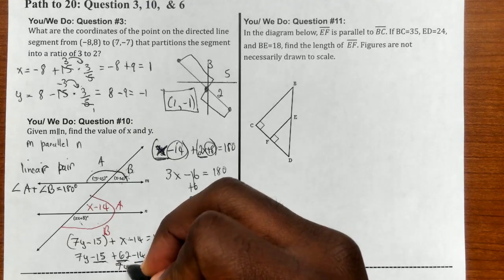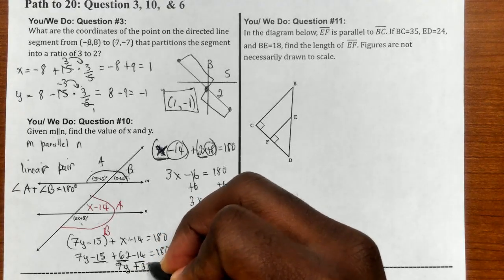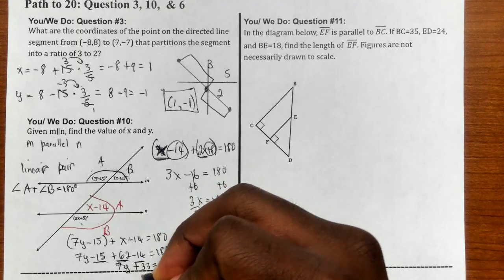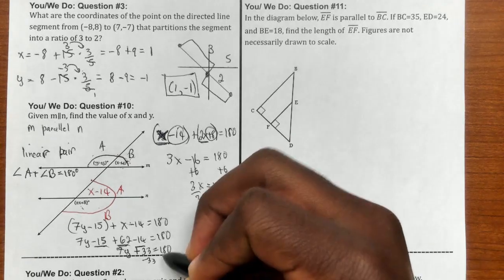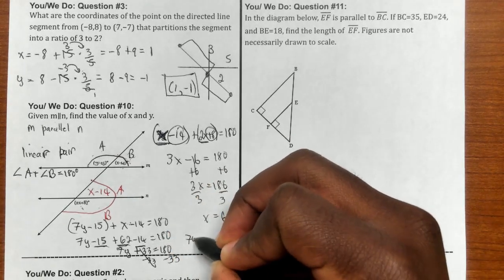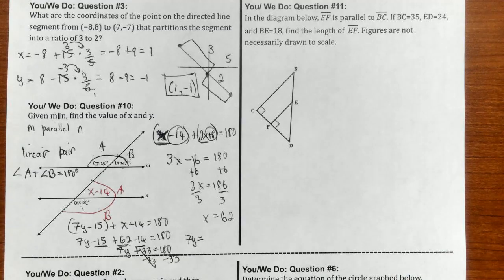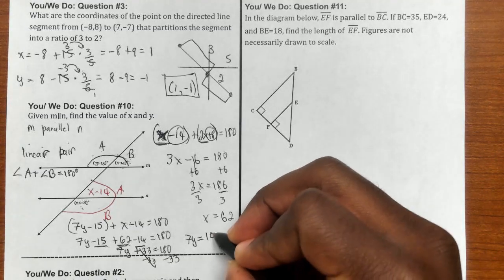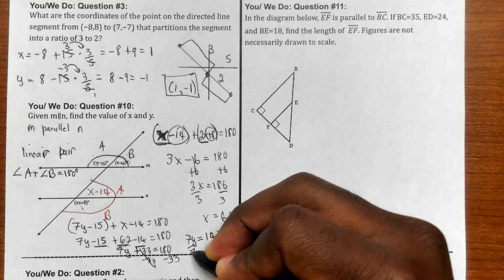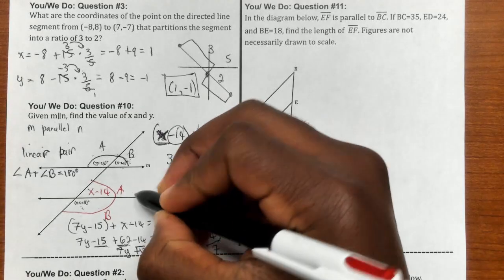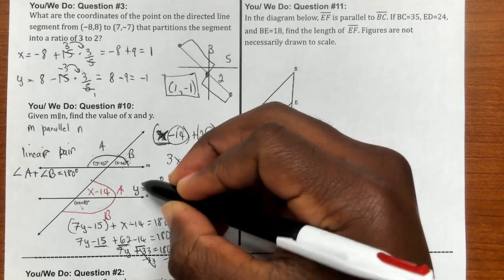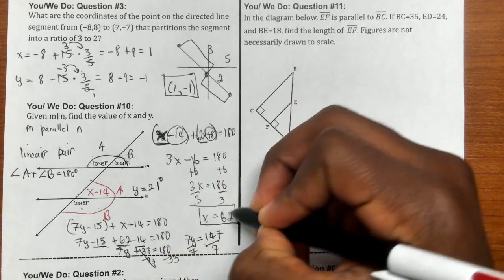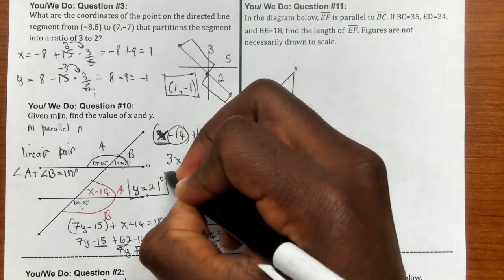So we'd have 7y plus 33 equal 180, so 7y equals 180 minus 33, which is 147. So then I divide by 7, so y would be equal to 21. Okay, so this is x and this is y.